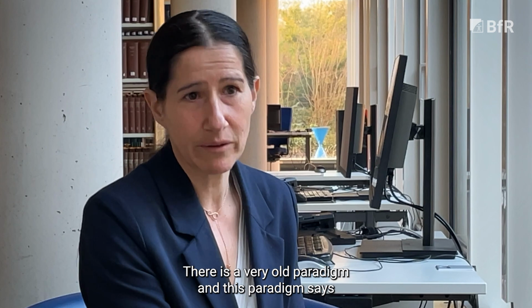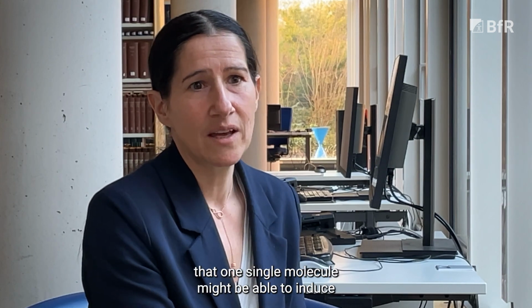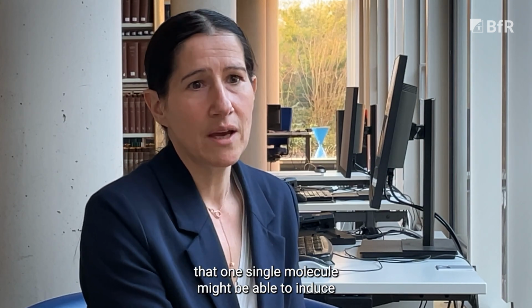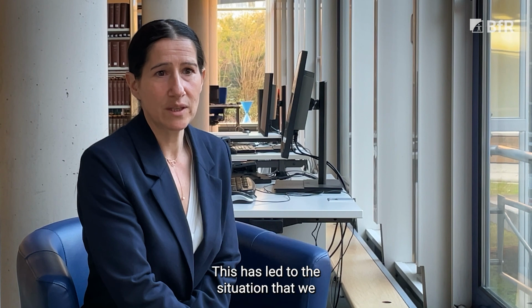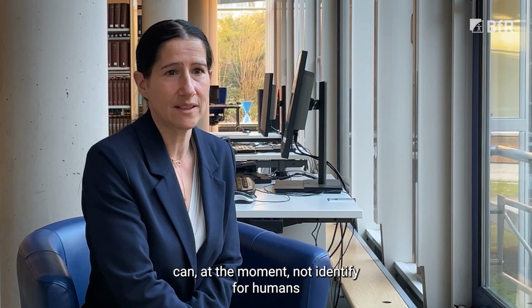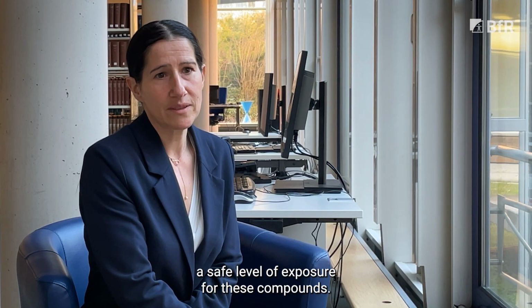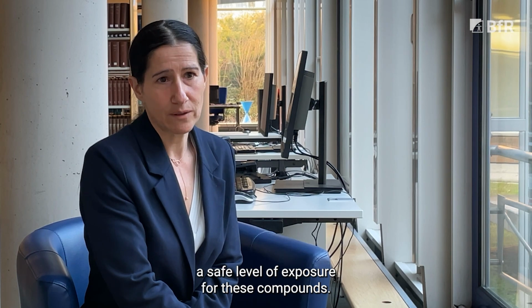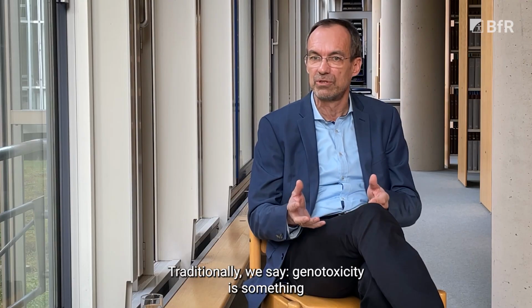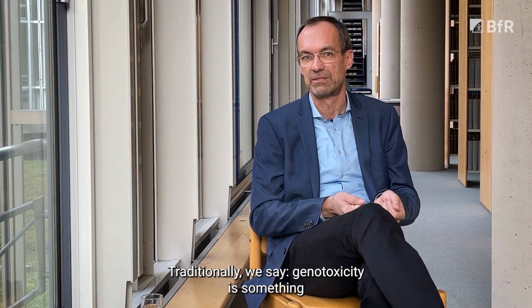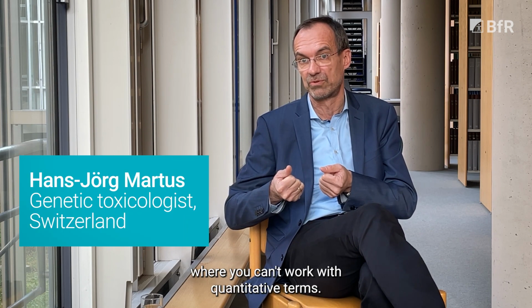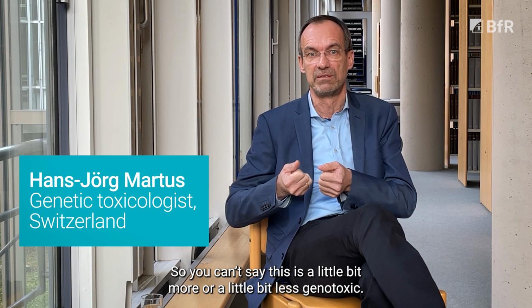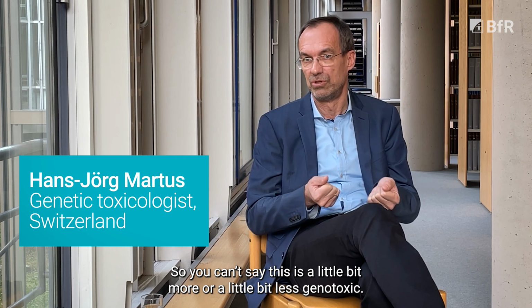There's a very old paradigm, and this paradigm says that one single molecule might be able to induce detrimental effects to human health. This has led to the situation that we can at the moment not identify for humans a safe level of exposure for these compounds. Traditionally, we say genotoxicity is something where you can't work with quantitative terms, right? So you can't say this is a little bit more or a little bit less genotoxic.